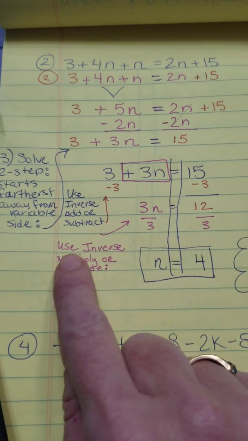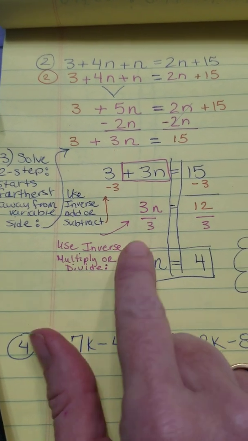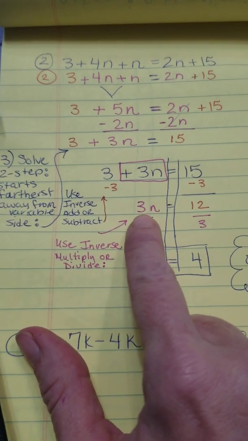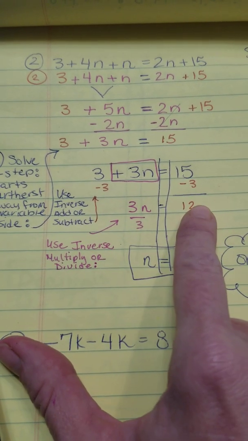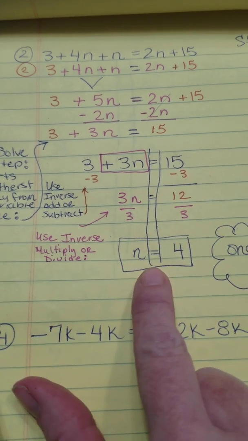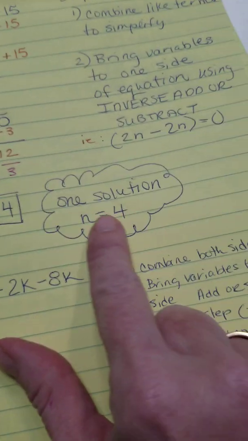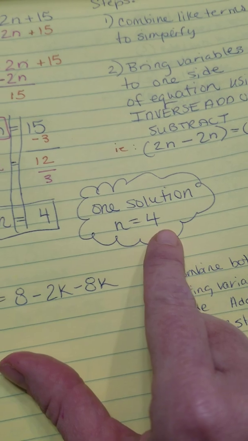All right, then the next step, use inverse operations, multiply or divide. So the 3 is connected to the n by multiplication. When they're squeezed together, we divide. 12 divided by 3, n equals 4. One solution, n equals 4.